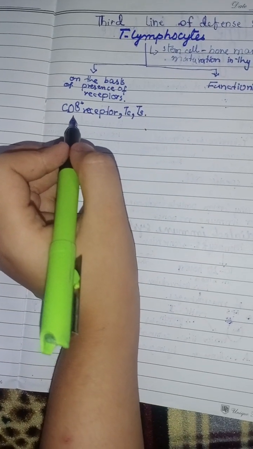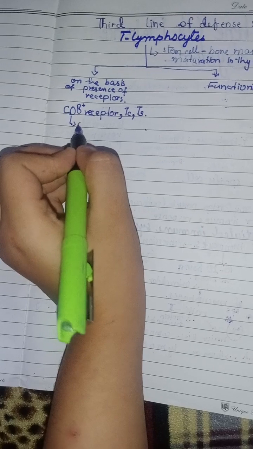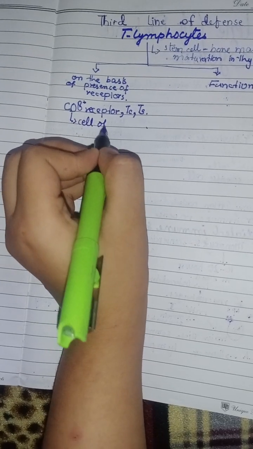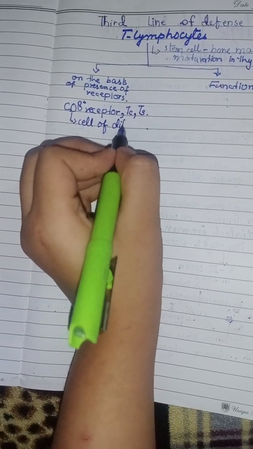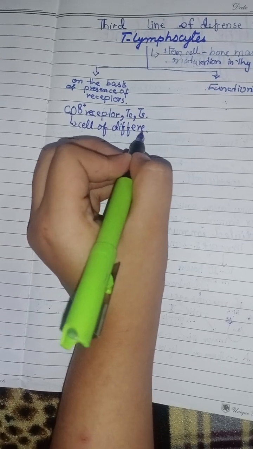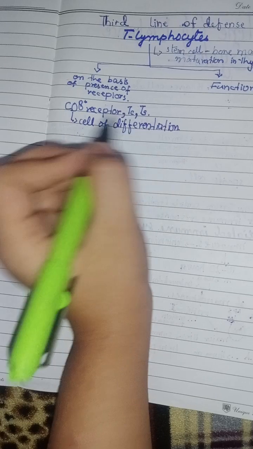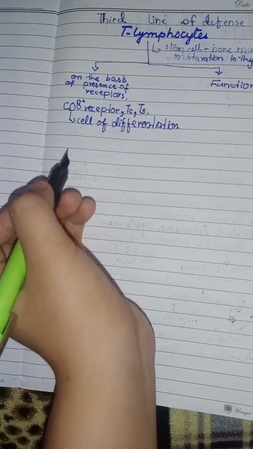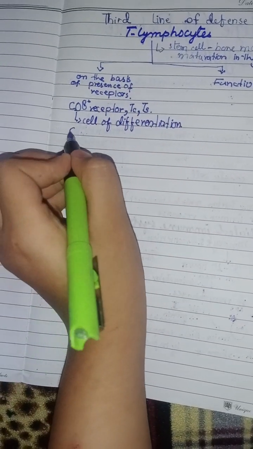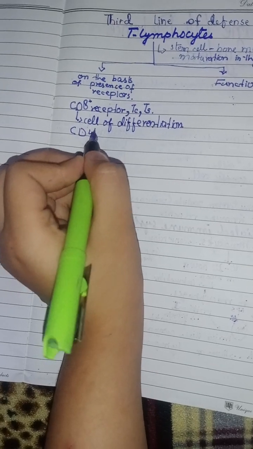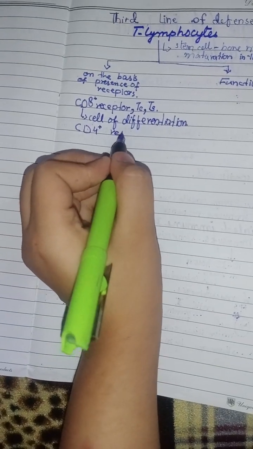So here CD means cell of differentiation. Okay, cell of differentiation.